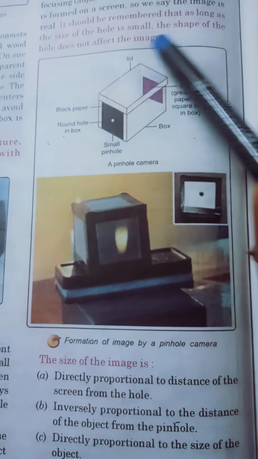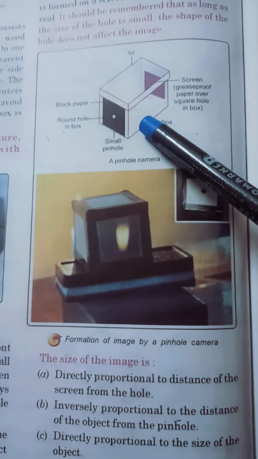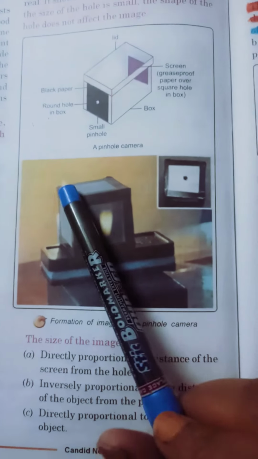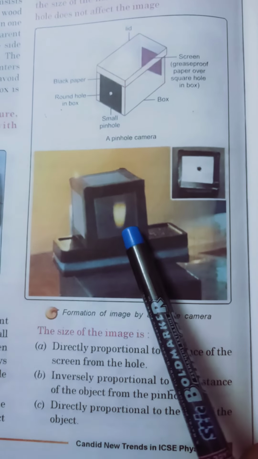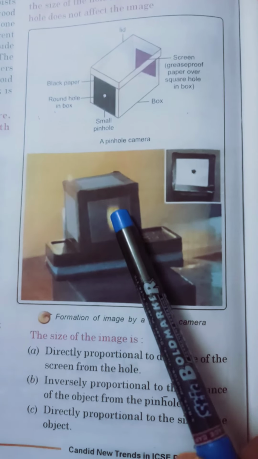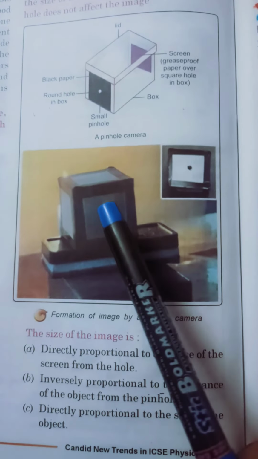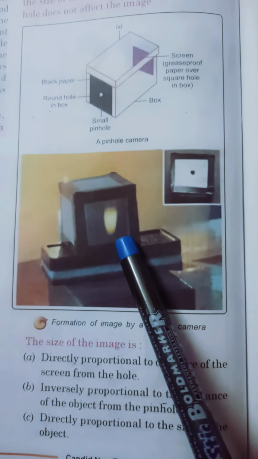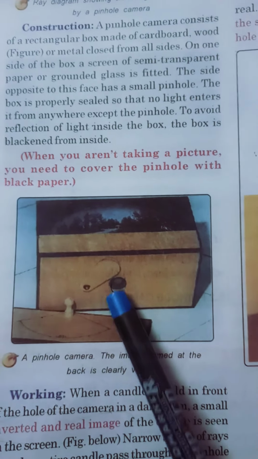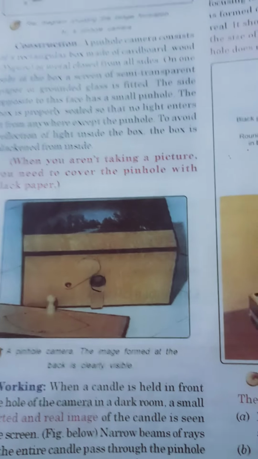This is the figure or the diagram of the pinhole camera, and this is the actual camera in which they have showed us how the image is formed inside the pinhole camera. It is always a real and inverted image. And this box also we saw, this is also a pinhole camera. Okay, now let us get started with topic shadows.